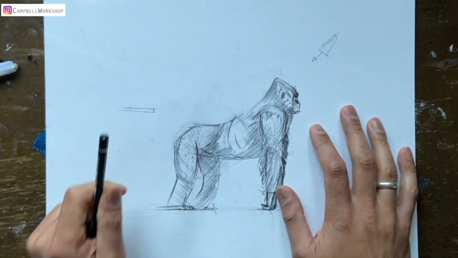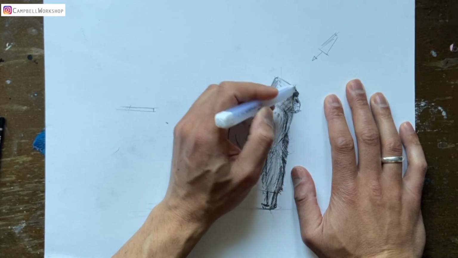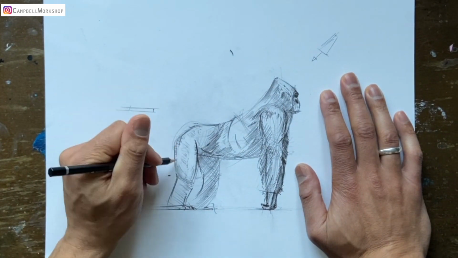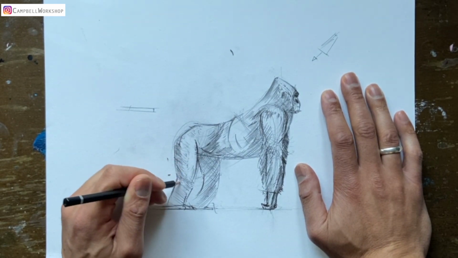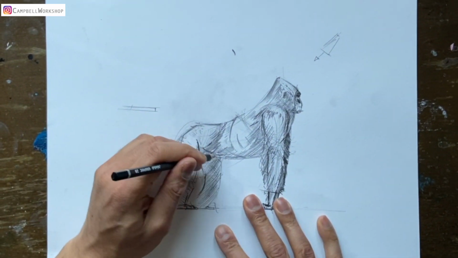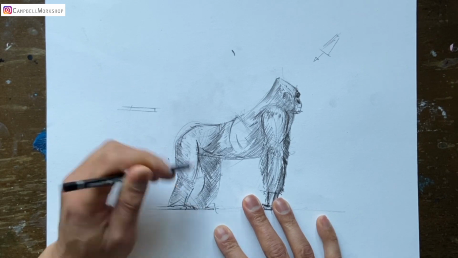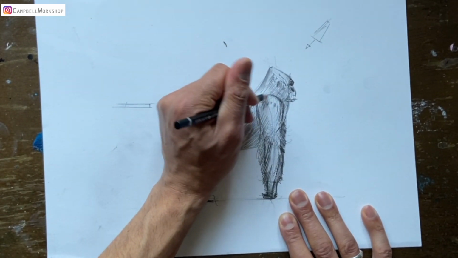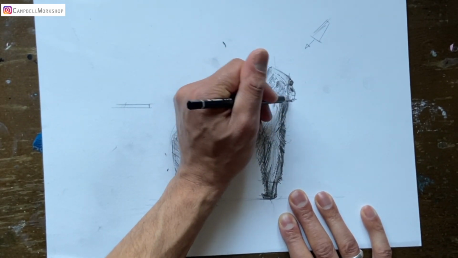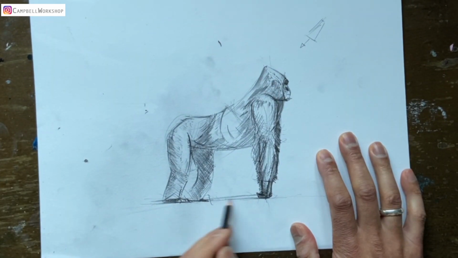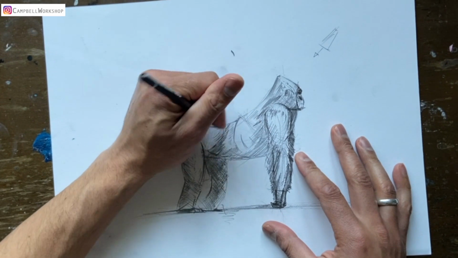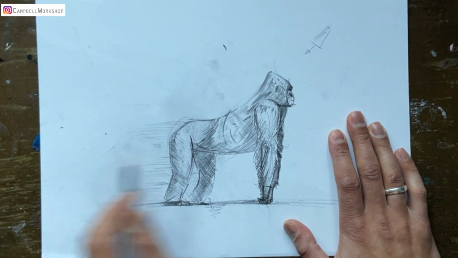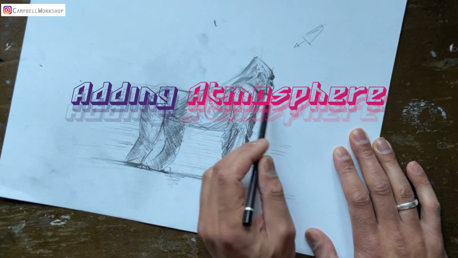If at any point I feel I've gone too far with the shading, I can always use the eraser to take some of the pencil away. Once I'm happy with the amount of shading on my gorilla, I feel like he's looking quite convincing and three-dimensional, I can start thinking about atmosphere.